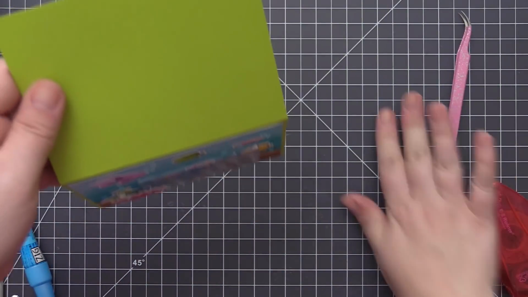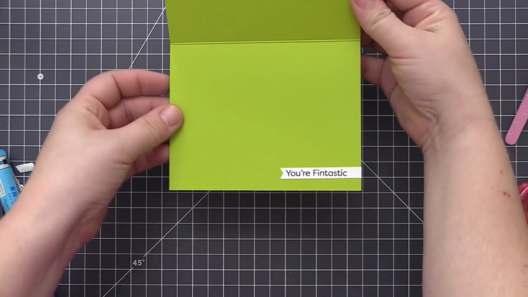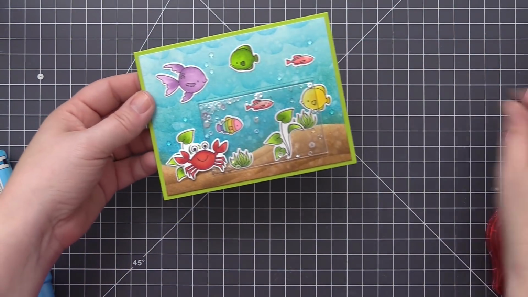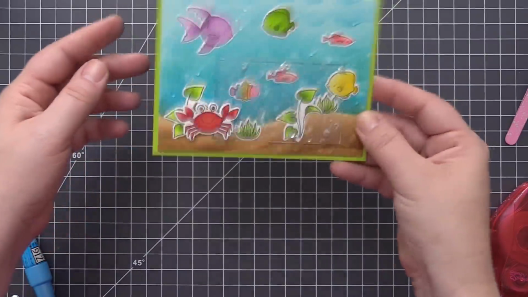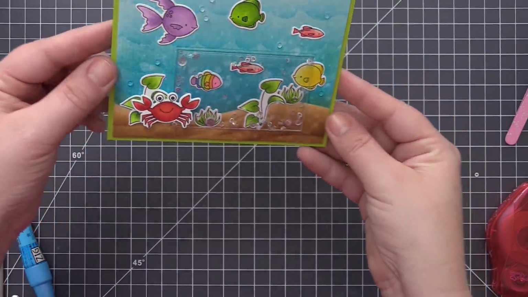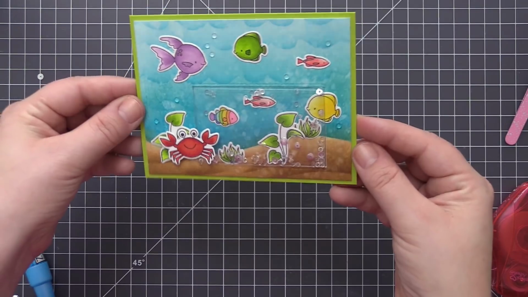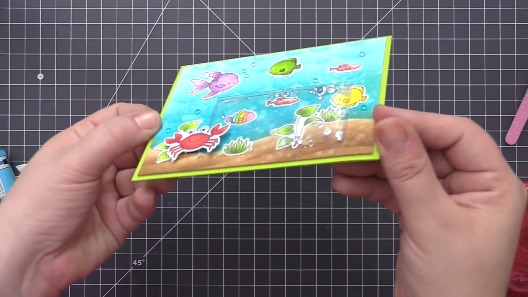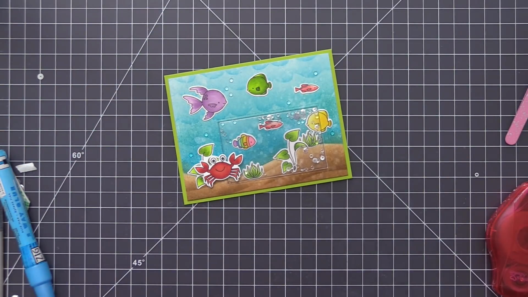Sometimes I really like the look of a card that doesn't include a sentiment on the front, just because it really helps to leave the scene as the focal point and it doesn't take away from all of the great images, and in this case, that cool interactive shaker portion that we added. So that is it. That completes our fun continuous shaker scene card.